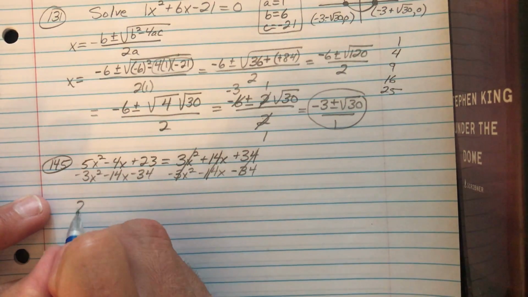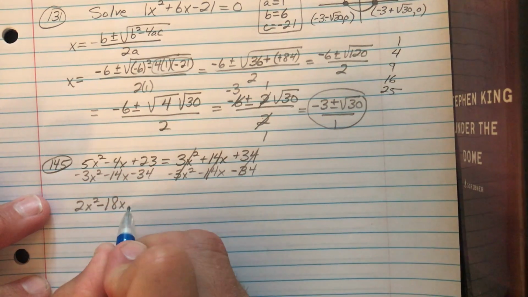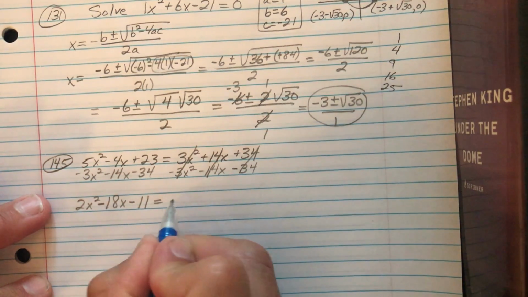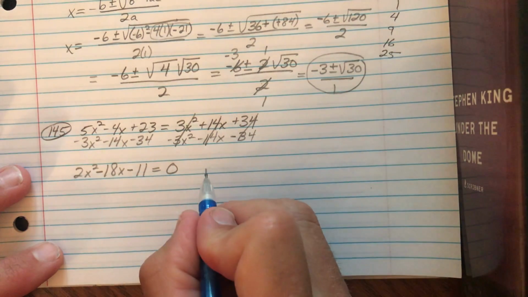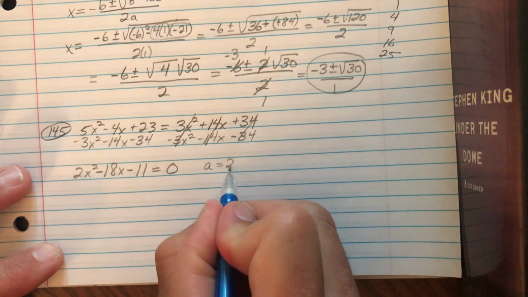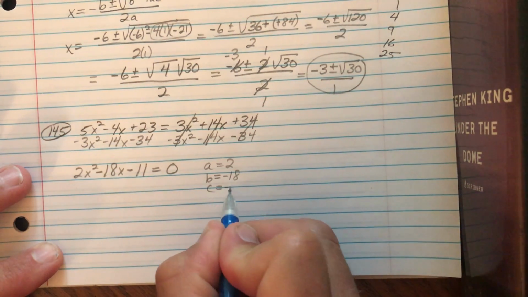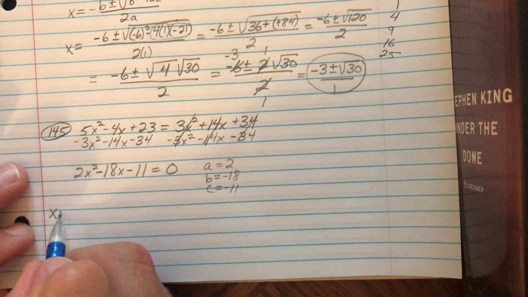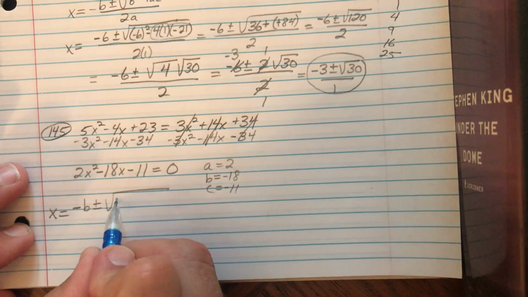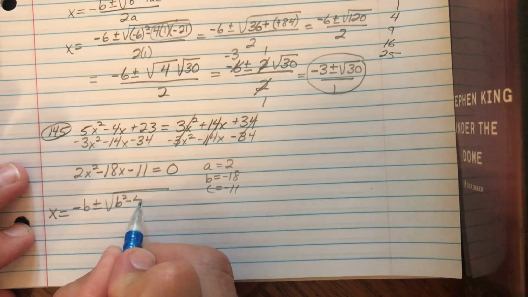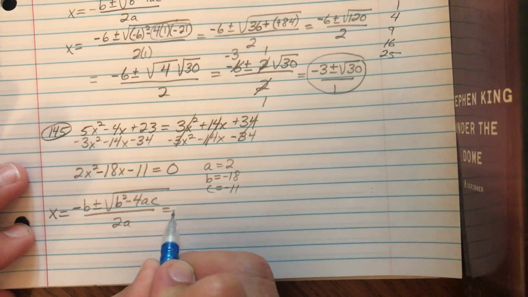So I have 2x squared minus 18x minus 11 equals 0. Just like in the last question, identify A as 2, B as negative 18, C as negative 11. My quadratic formula that finds my roots is x equals negative b plus or minus the square root of b squared minus 4ac, all over 2a.